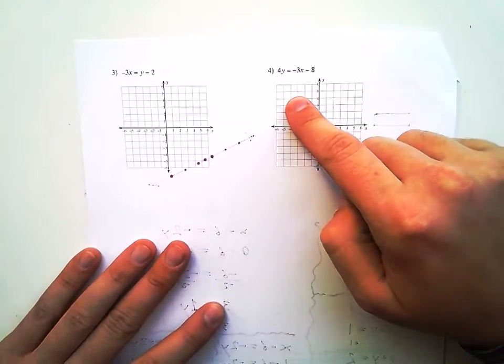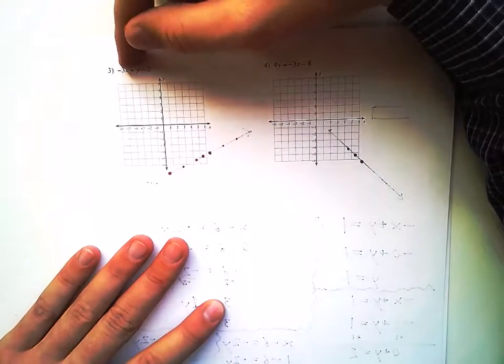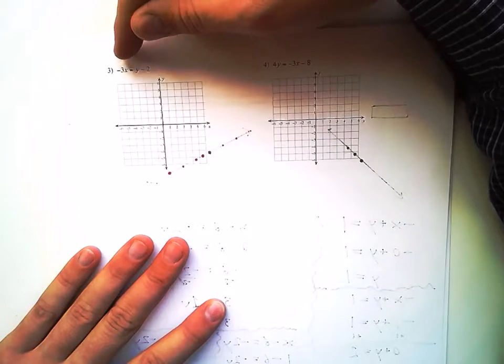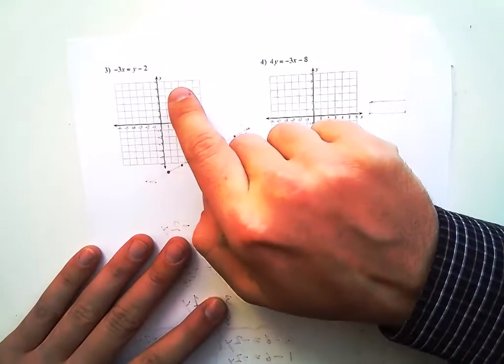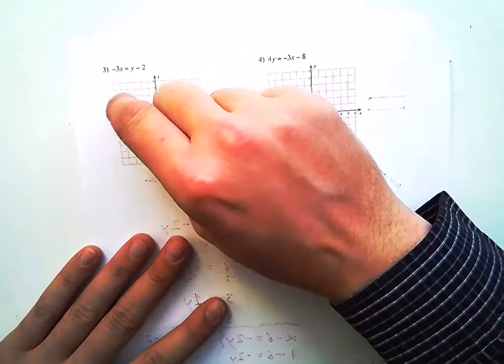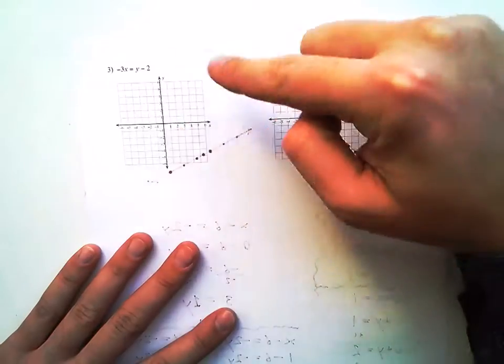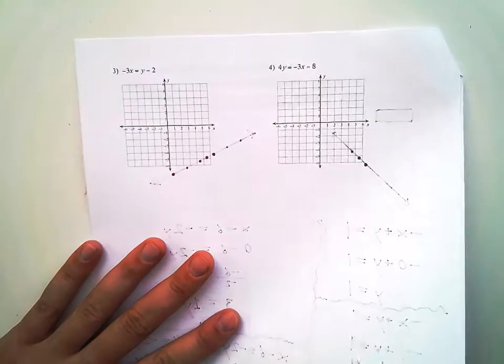These two, you're going to do the exact same thing. Say, what if x is 0? What if x is 1? What if x is 2? And find the y that goes with each x, plot those points, and get the graph and see what it looks like.